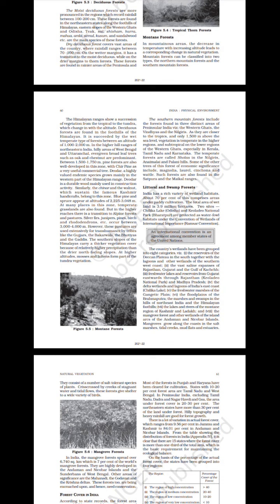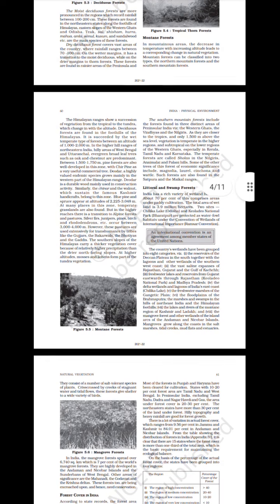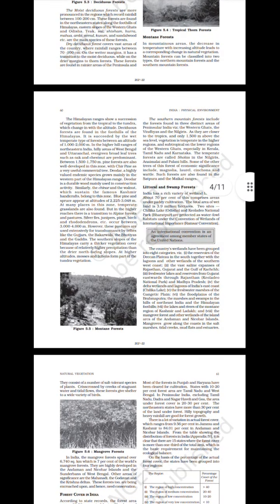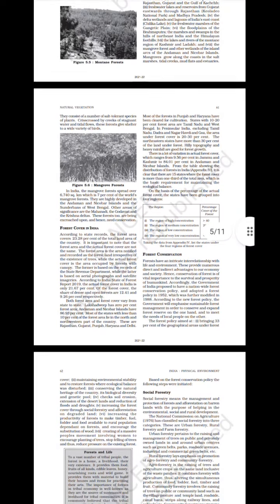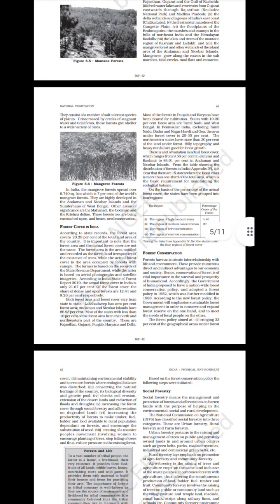Mangroves grow along the coasts in the salt marshes, tidal creeks, mudflats, and estuaries. They consist of a number of salt tolerant species of plants crisscrossed by creeks of stagnant water and tidal flows. These forests give shelter to a wide variety of birds.